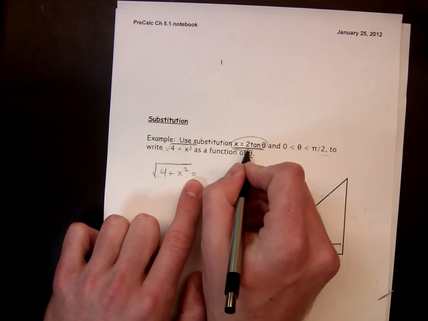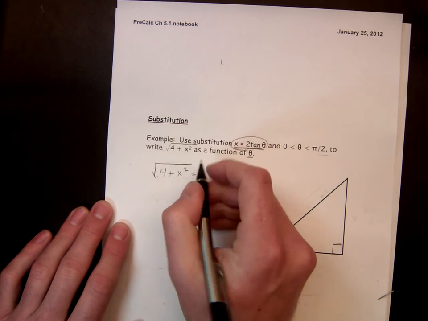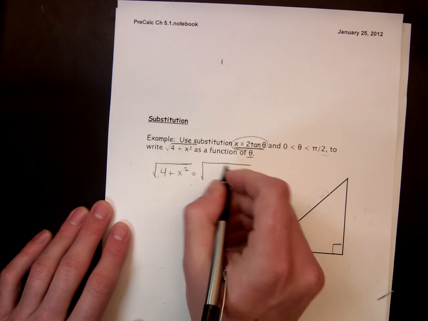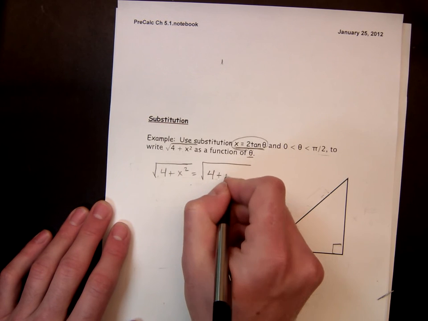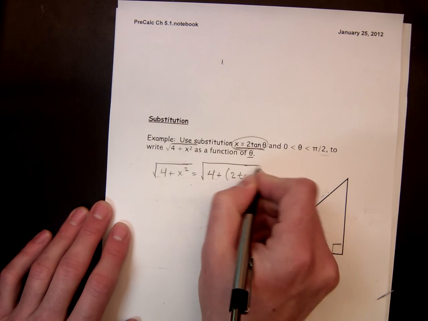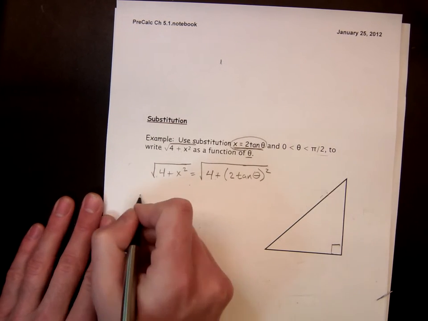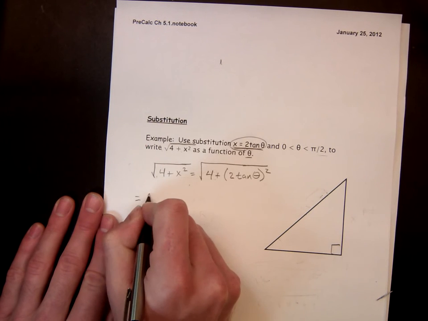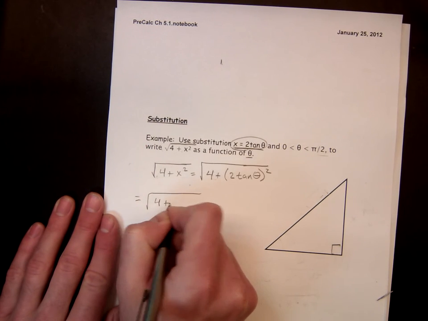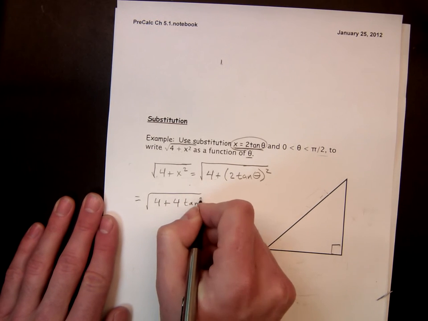Well, up here I state that x is equal to 2 tangent theta. If we do that, we're going to see that we get the square root of 4 plus (2 tangent theta) squared. Well, that in fact is just equal to the square root of 4 plus 4 tangent squared theta.